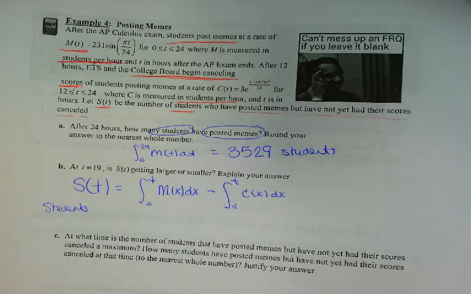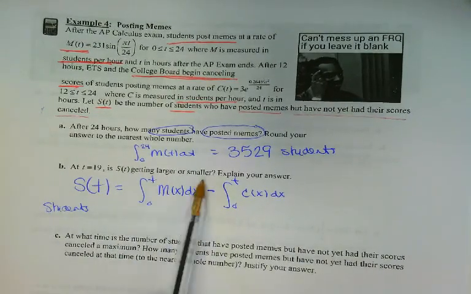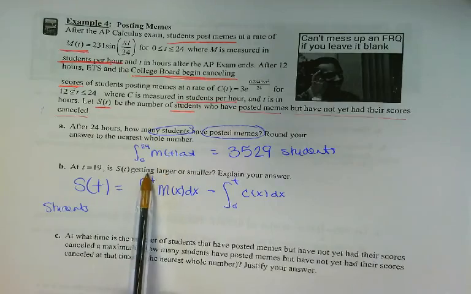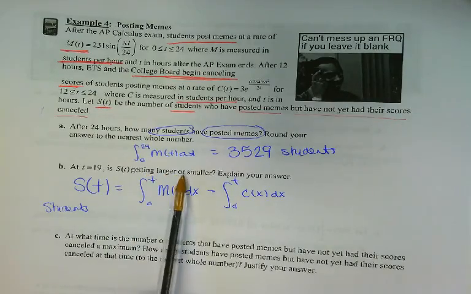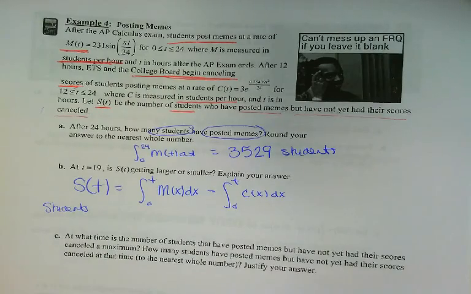Now let's think about this. If I just plug this in, I don't actually know if they're getting larger or smaller. I want to know basically if something's increasing or decreasing. So just think basic. If I want to know if something's increasing, I have to look at its what? Slope.